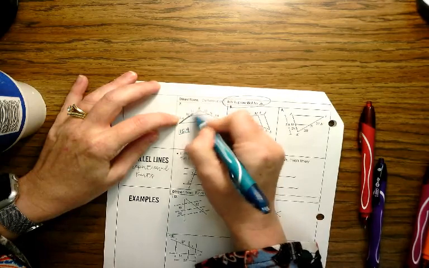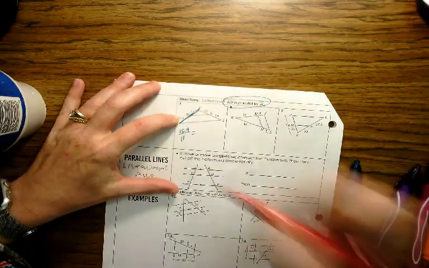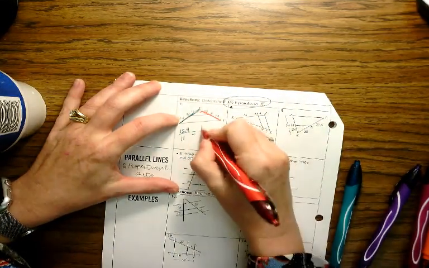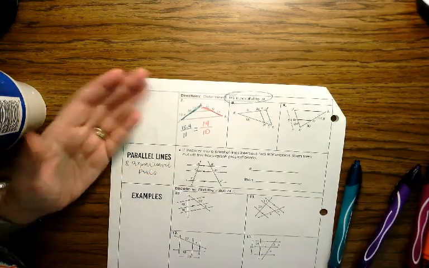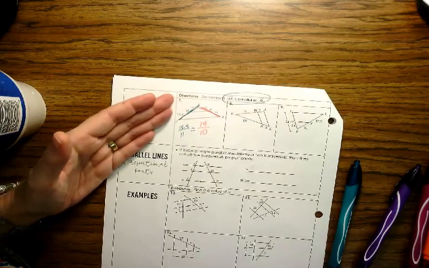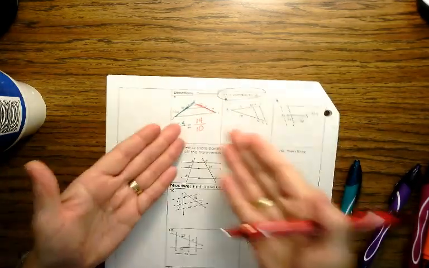What's got to go on top from this side? 14. The 14 has to go on top, and the 10 has to go on bottom. Well, how do I tell if this is true? There's 2 ways to do it. What's one way to tell that these are actually equal? Yes. You could just cross multiply.